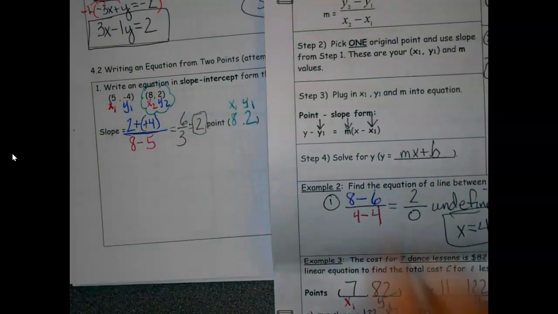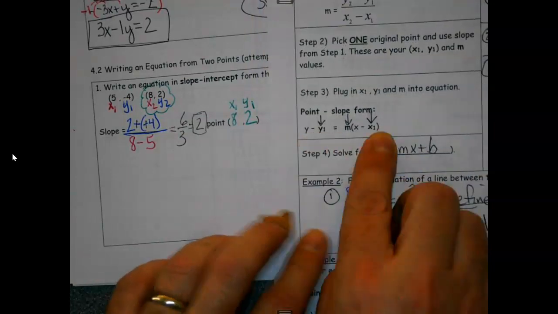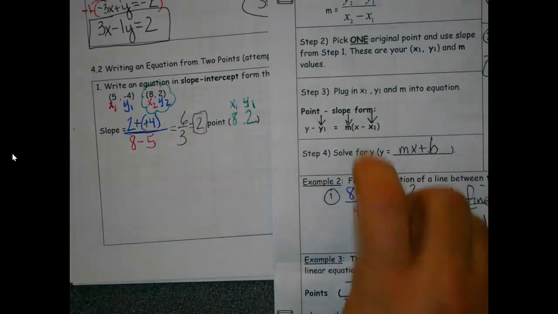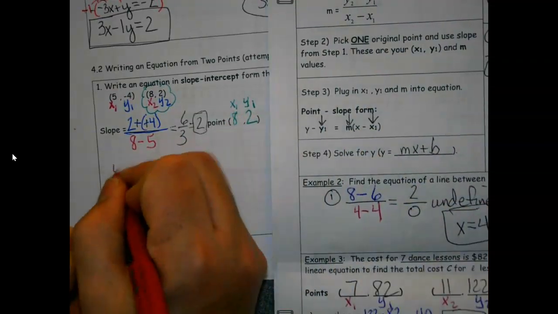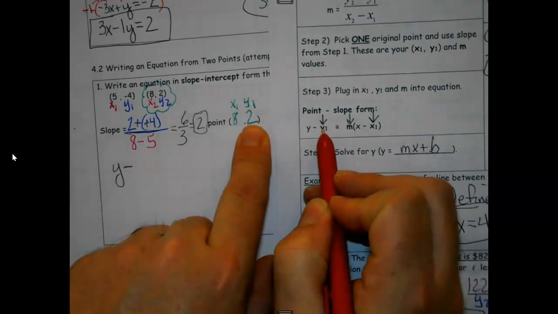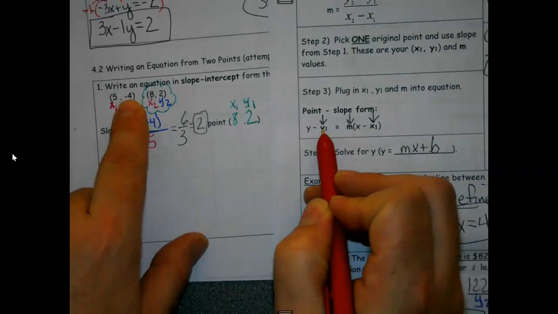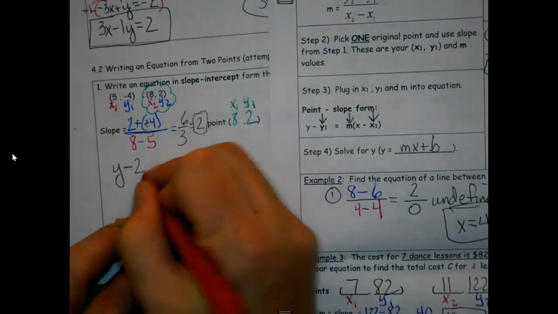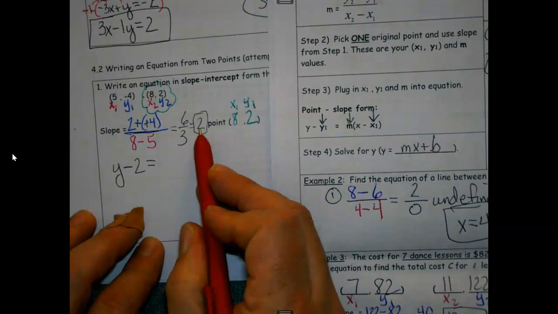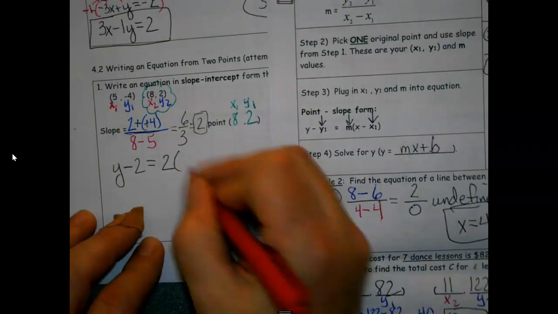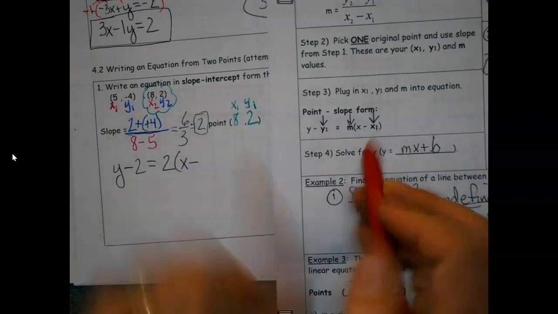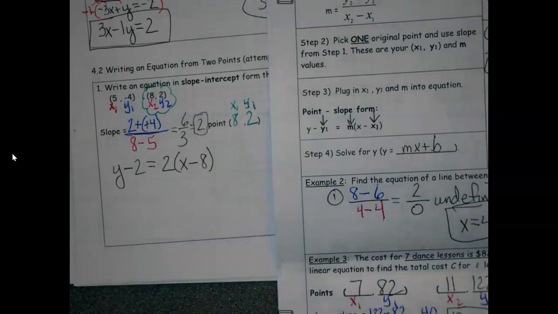We're going to plug those 3 values into this equation. And I got all 3 of them right here. So here's how this rolls. Y minus, there's my y1. Again, if you're a creature of habit and you want to use that, I say go for it. Equals, my m is 2, my slope is 2, x minus my x1, which is 8.